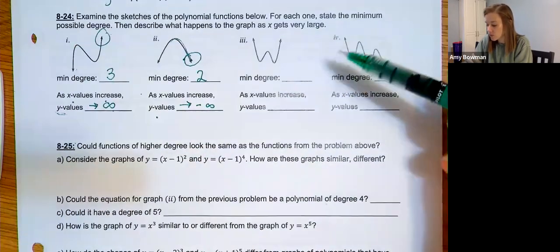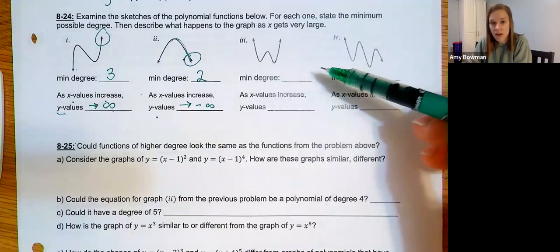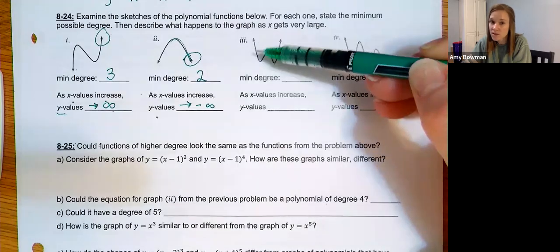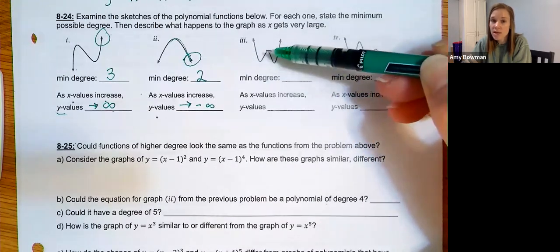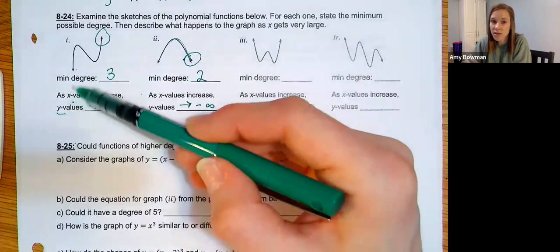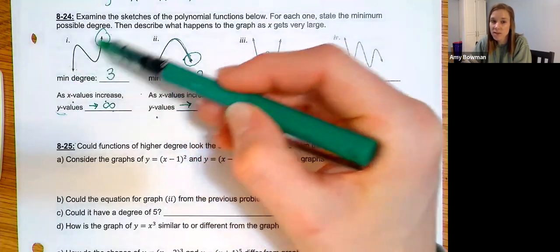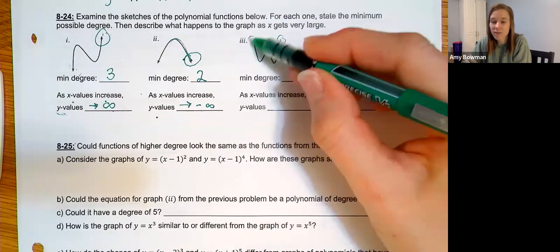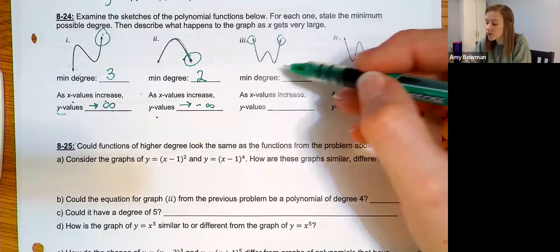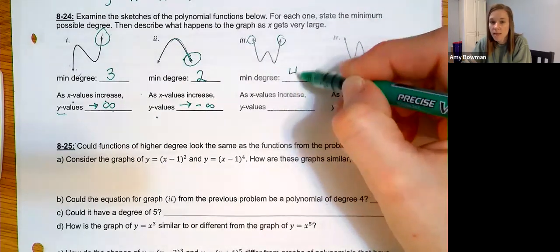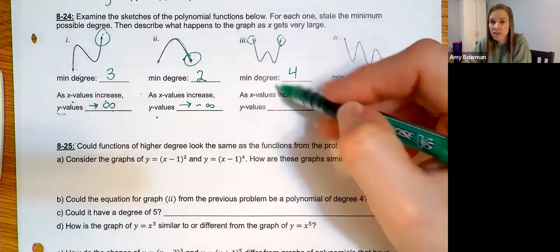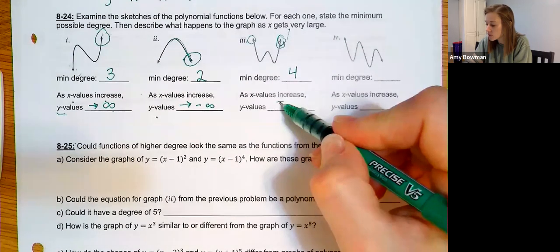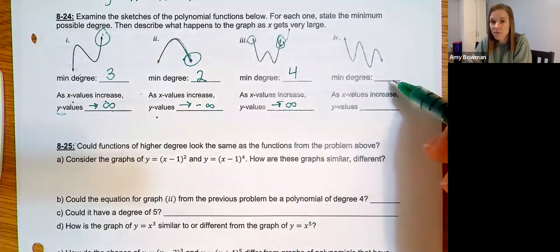All right, moving on to this next one. We know this can't be first degree. We know it can't be second degree because that would be a parabola. We know it can't be third degree because with third degree, the ends start in different spots. So this one, like we saw on a previous page, with both of these going up, looking kind of like a W, the very lowest degree this could have would be 4. And then as x approaches infinity, this y value is going to continue approaching infinity. So approaches infinity.